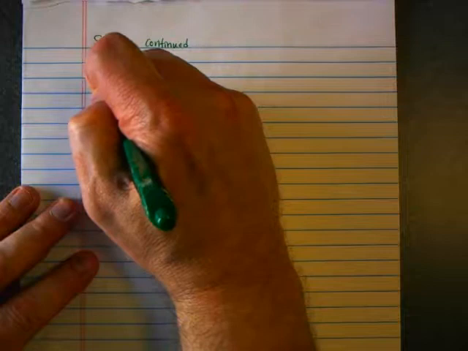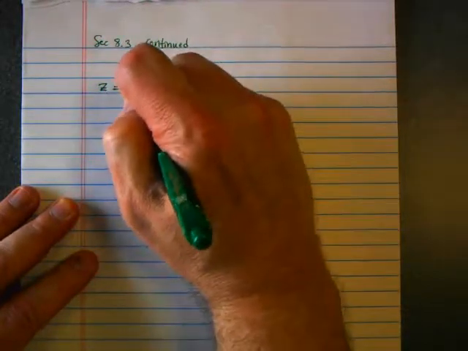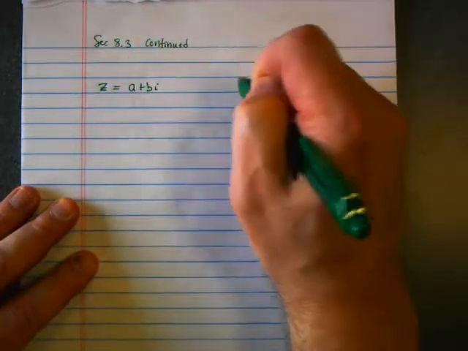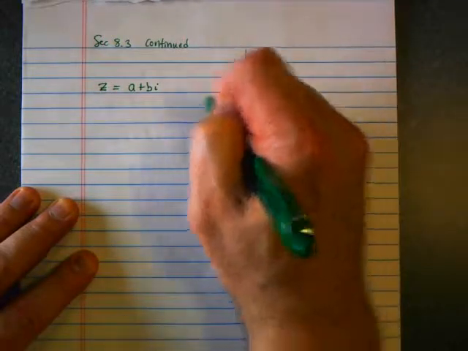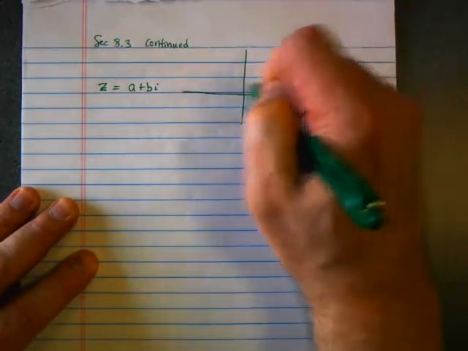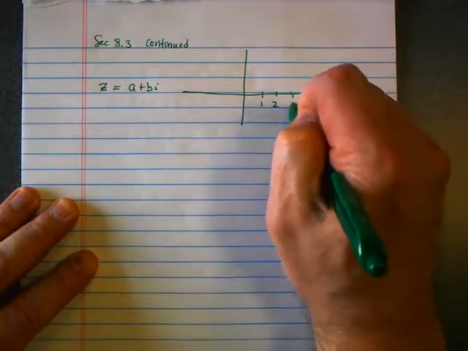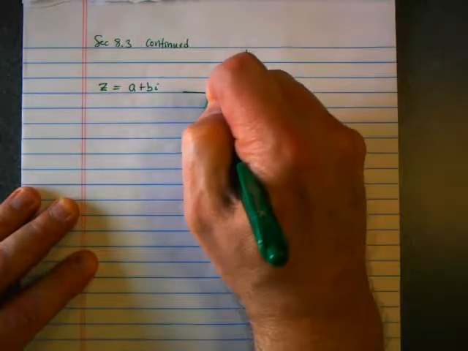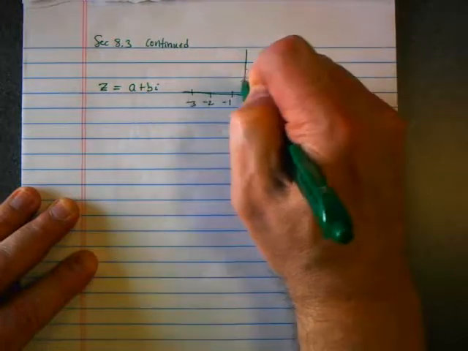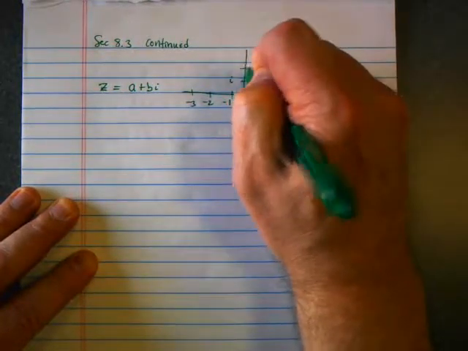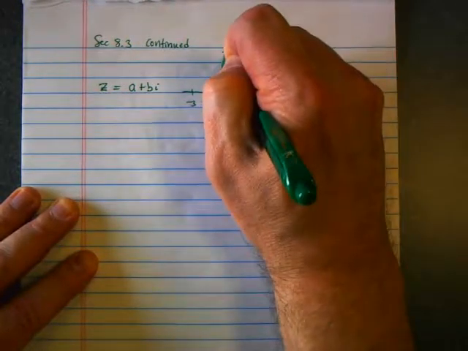Section 8.3. We had a complex number, we might have called it z, equals a plus bi. And we graphed these things where real numbers went on the x-axis and complex numbers went on the y-axis.